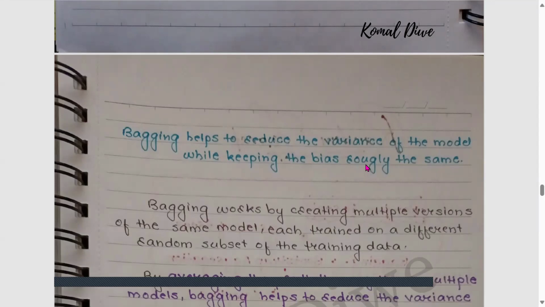Do mention this in your resume so that it definitely raises your chance of getting shortlisted.